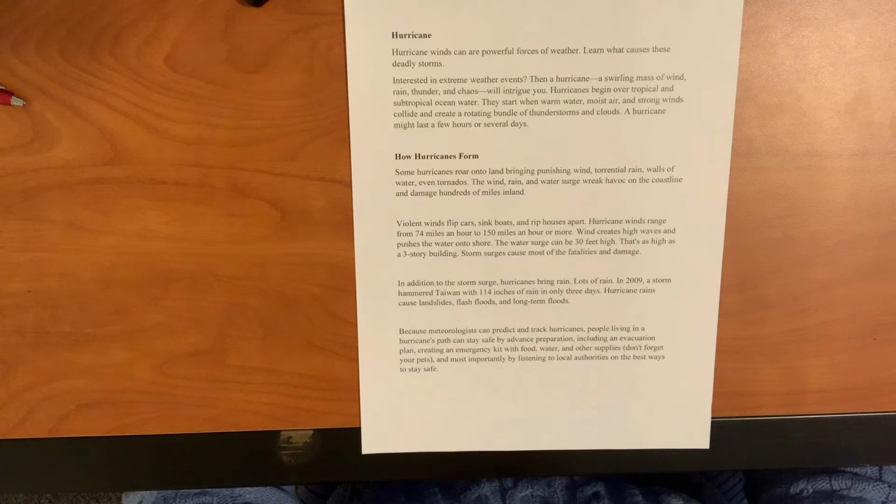Some hurricanes roar onto land, bringing punishing wind, torrential rain, walls of water, even tornadoes. The wind, rain, and water surge wreak havoc on the coastline and damage hundreds of miles inland. Violent winds flip cars, sink boats, and rip houses apart.